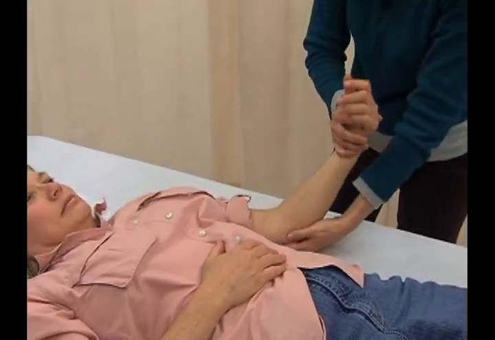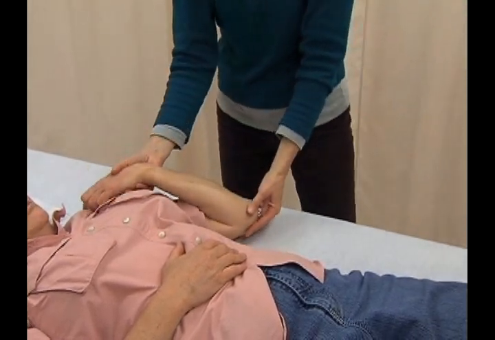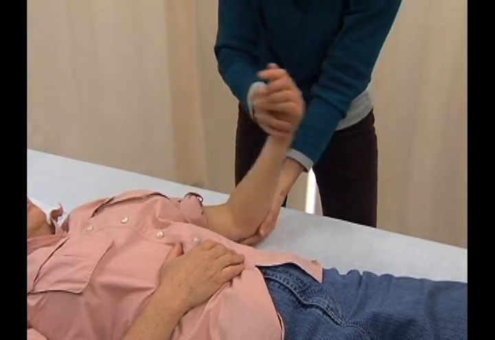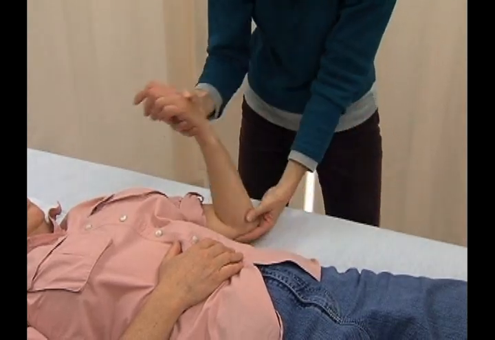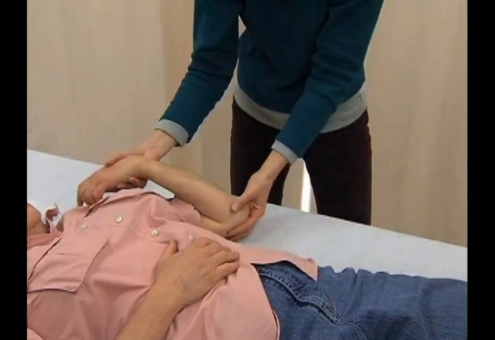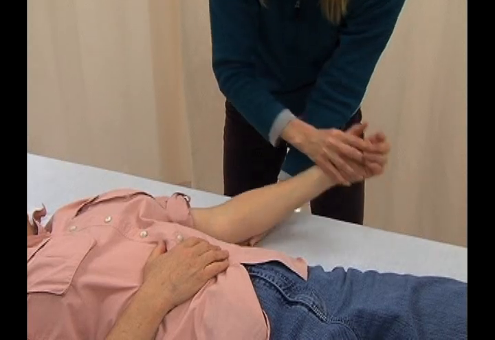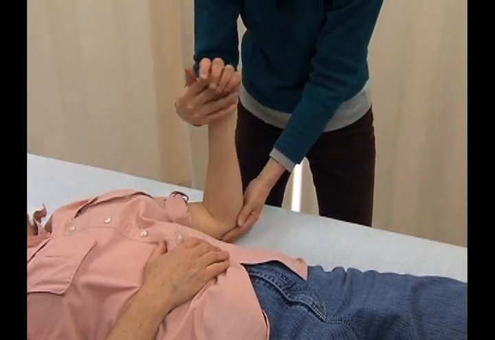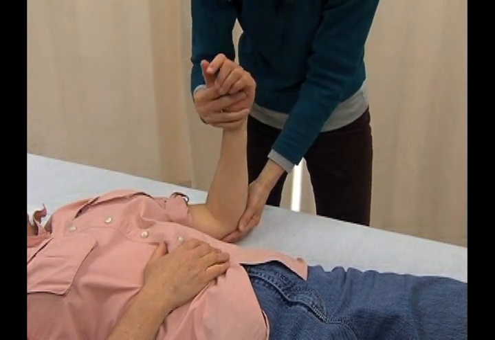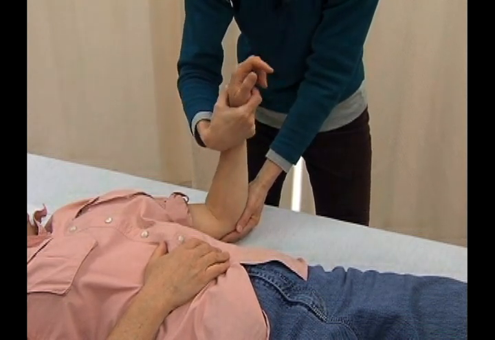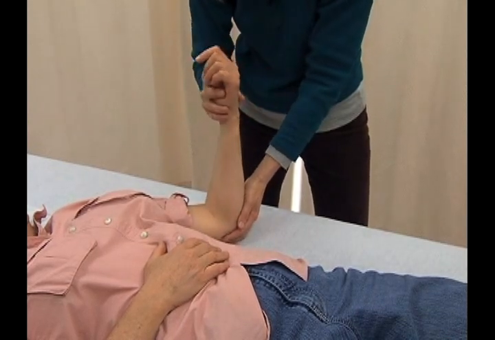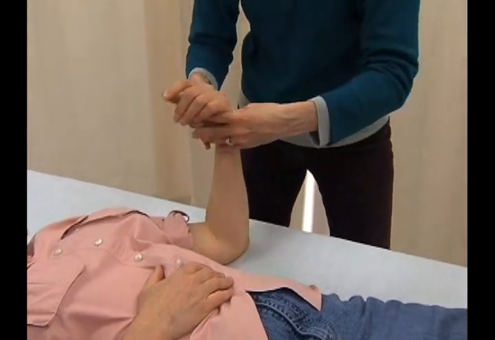Then you move down to the elbow. You do elbow flexion and extension. And then supination and pronation. And moving down to the wrist, you can do flexion and extension.